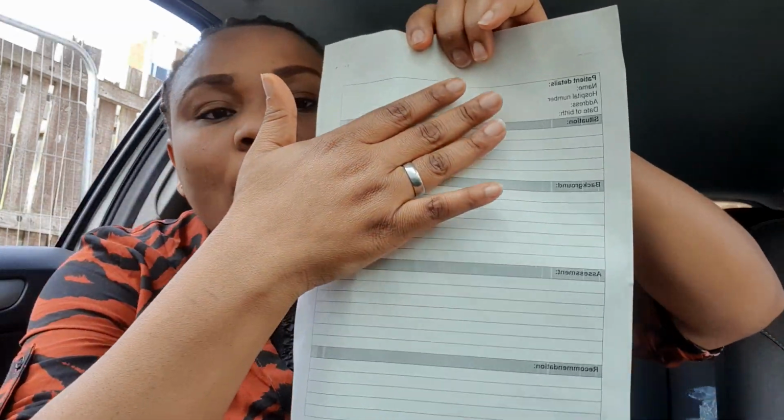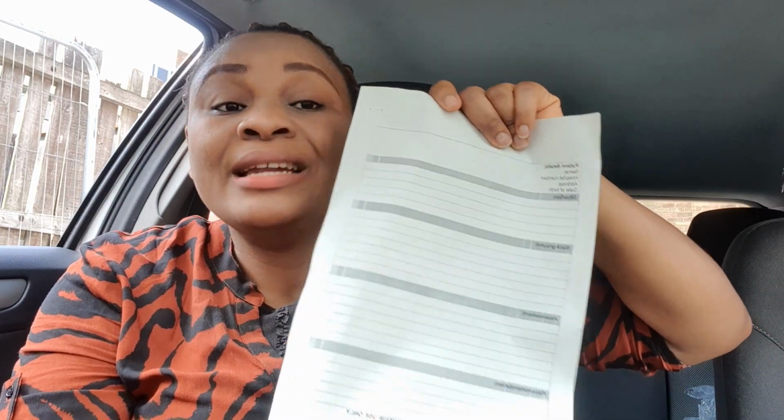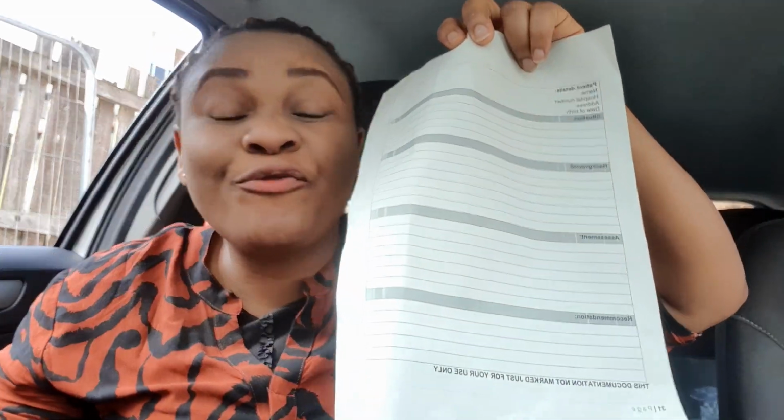Now the first mistake a lot of people make is they think somebody is going to mark this. Remember, you're going to be handing over that patient, and the time allocated to hand over that patient is 8 minutes. So the first top reason why people fail is they spend too much time writing on this document. The assessor doesn't mark this document. Trust me, they trash it after you're done. It's not for marking. If you look at it very well, this document is not marked. It's just for your use only.